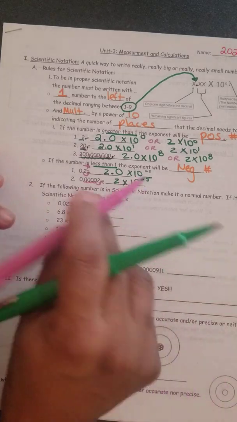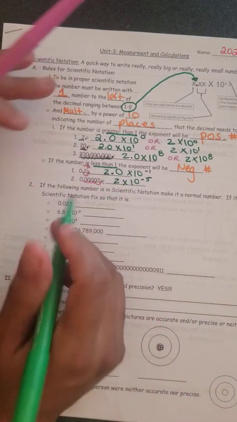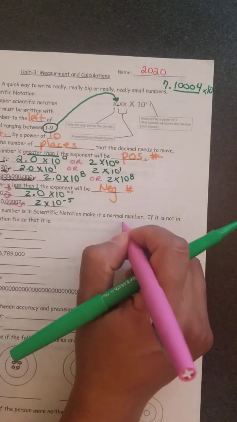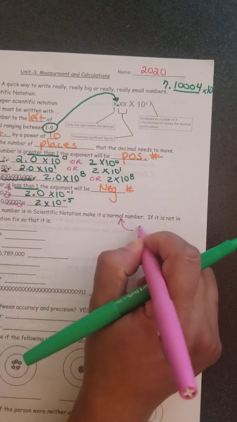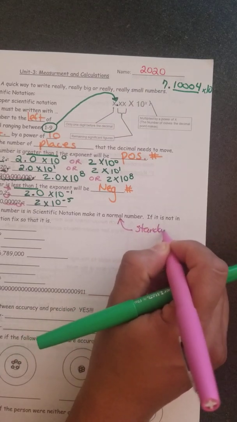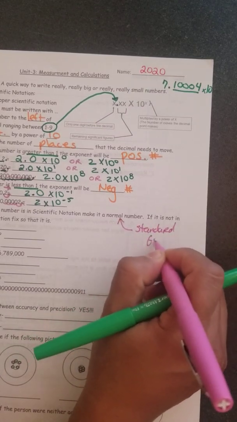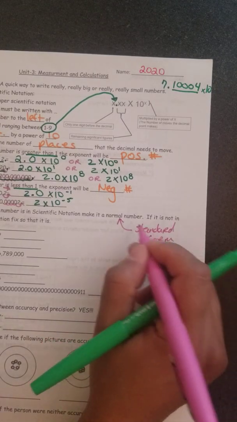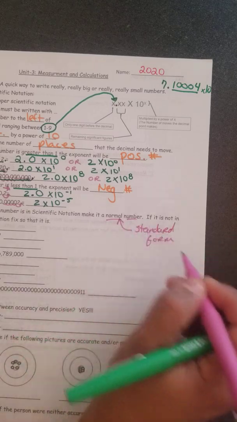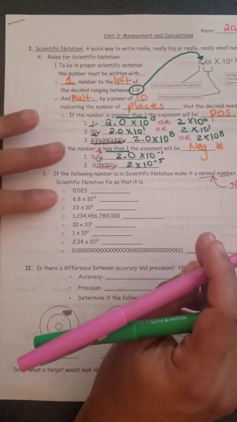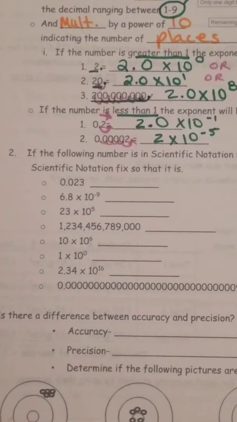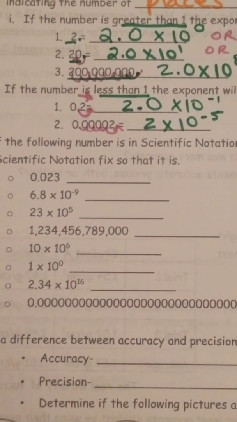So let's go ahead and I'm going to say the normal numbers, because you're going to see the word standard form on the quiz and test. Okay, so I thought I should put that over there. A normal number is going to be standard form. Okay, so this one is a normal number. Let's go ahead and put this into scientific notation.